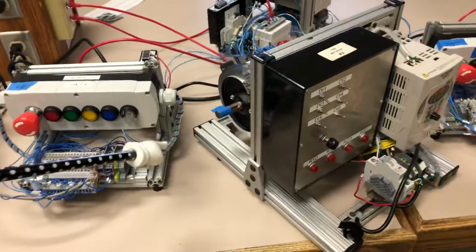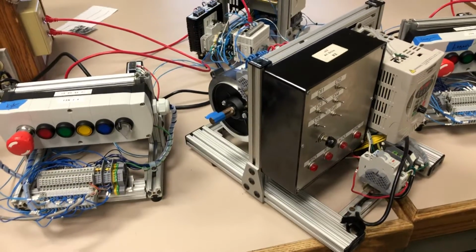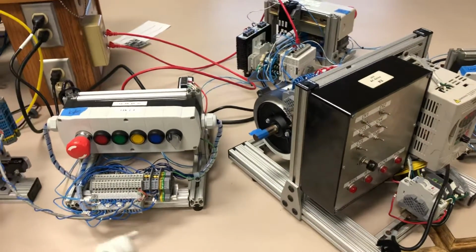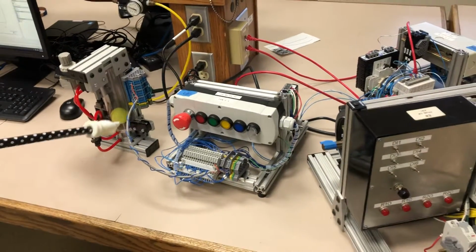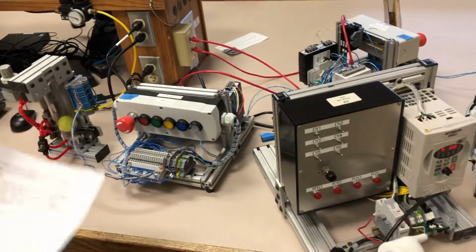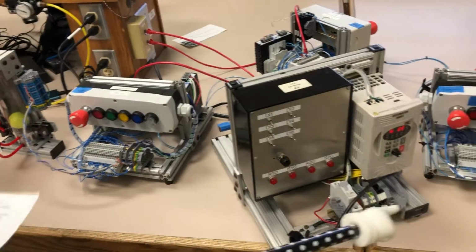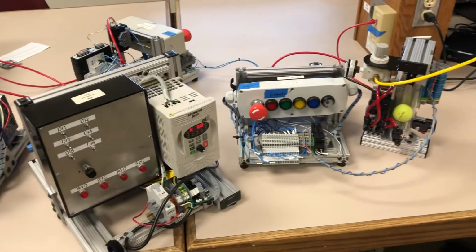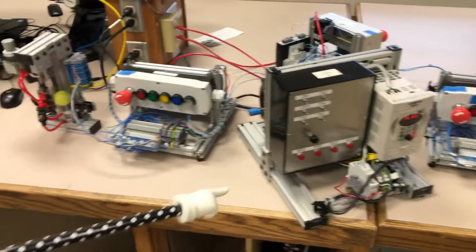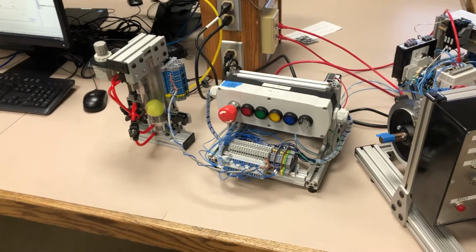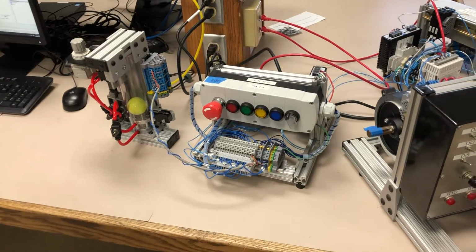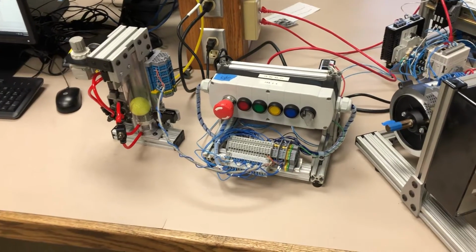Once the motor is completely stopped, it will send a signal to the primary PLC that will send a signal to the secondary PLC that's controlling the other ball shooter, and both ball shooters will shoot the ball simultaneously 5 times. And once that is complete, the application is done.